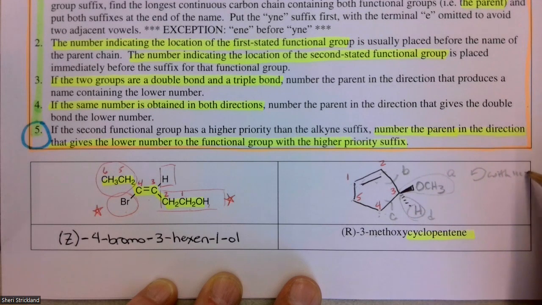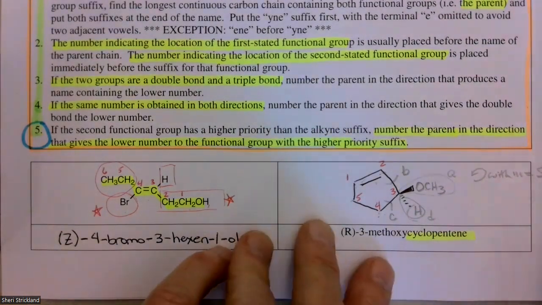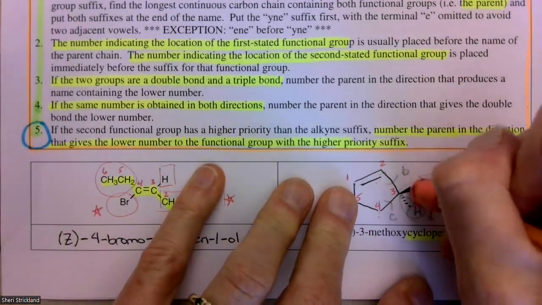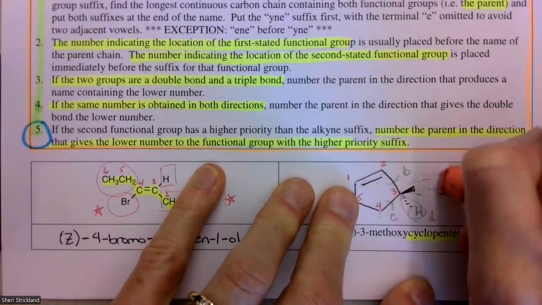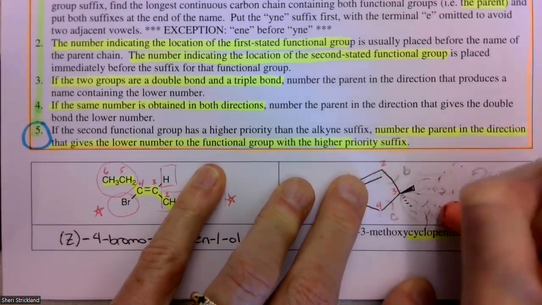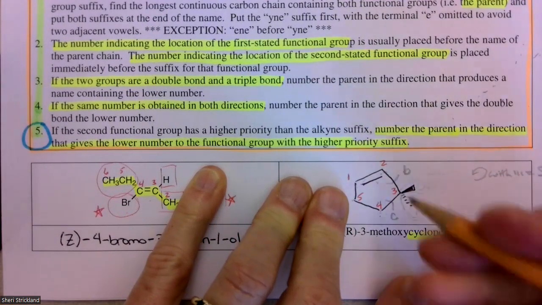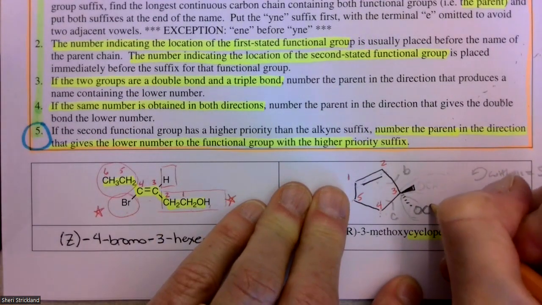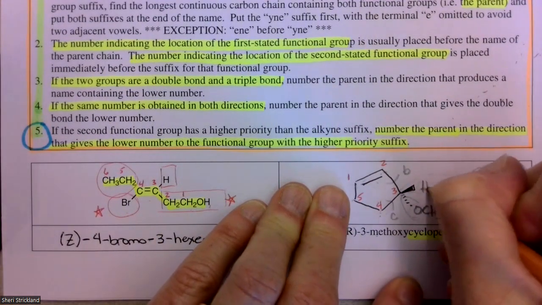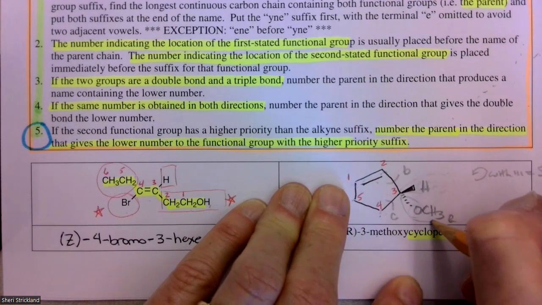With this would be S, but I don't want it to be S. So to switch it to R, all I have to do is change those 2 places. And this is the great thing about working in pencil. Okay, so this is the group of highest priority.